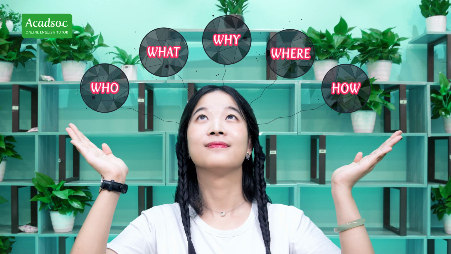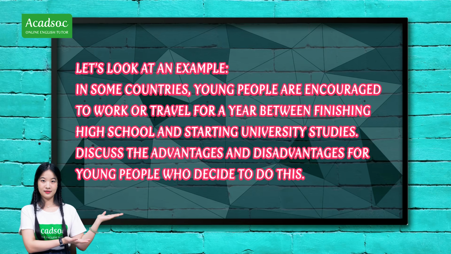5. Questions method. This method uses who, what, why, where, how question words in order to generate ideas for the writing task. This works best for people who think very logically and also know a little bit about the topic already. Let's look at an example. In some countries, young people are encouraged to work or travel for a year between finishing high school and starting university studies. Discuss the advantages and disadvantages for young people who decide to do this.